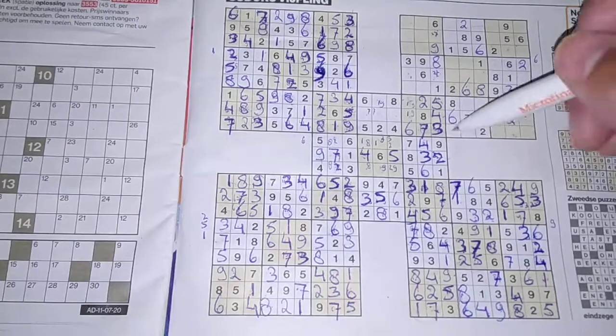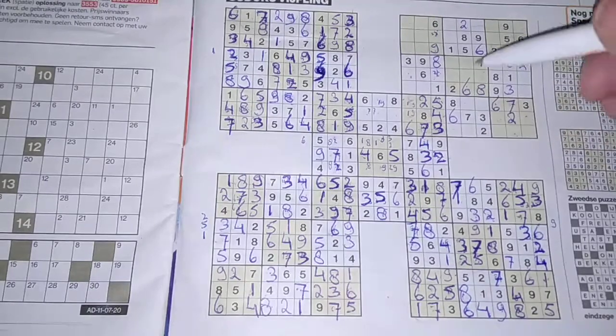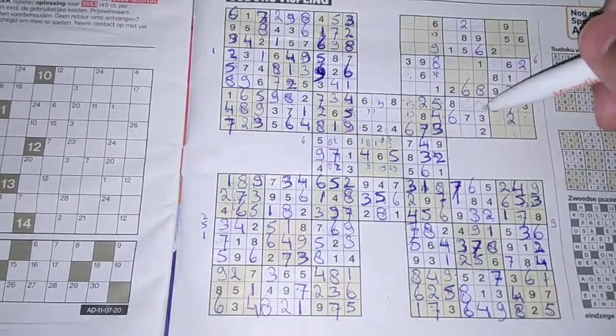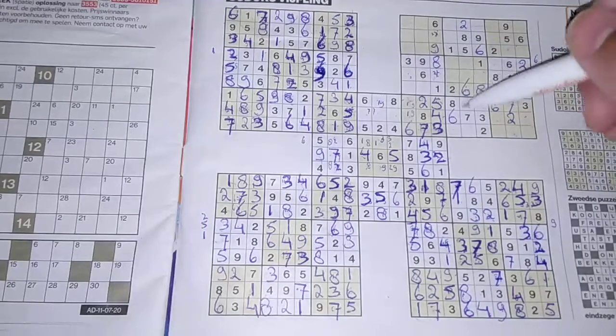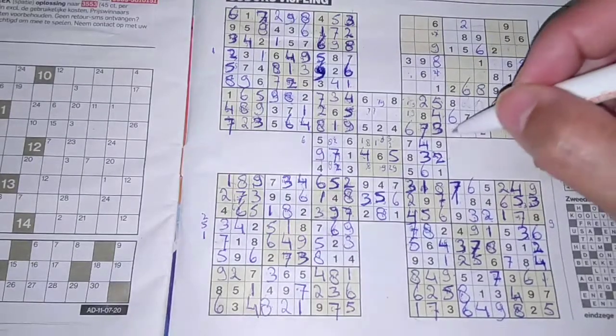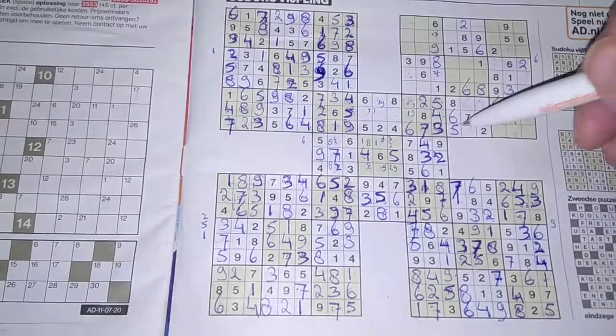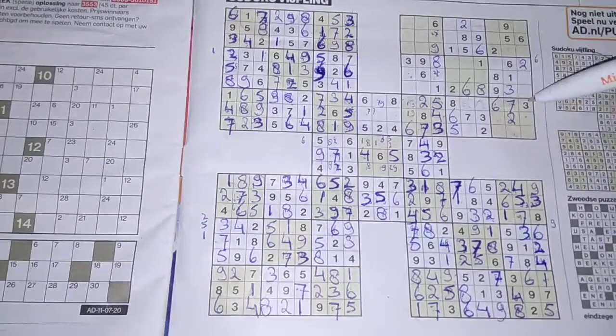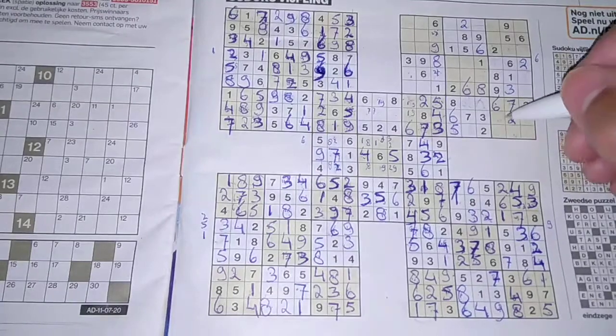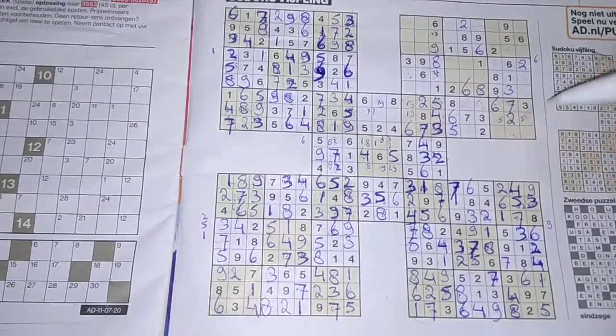Yes, in this big square, 4 missing numbers. One of the missing numbers is 5. We see here 5, no 5 in these 2 boxes. There are 5, no 5 in those 2 boxes. 1 box left for the 5 should be there. That means 5 in this row, 5 in that row. So in the row between these 2 boxes could be a 5.